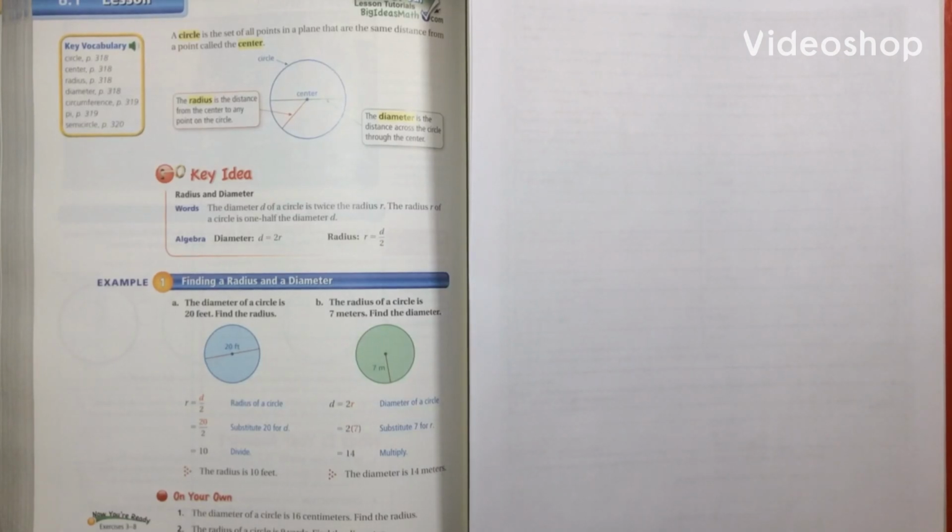Hey, this is lesson 8.1. If you have your textbook, you can go to page 318. But this is talking about a circle.